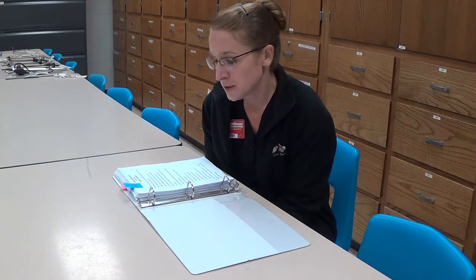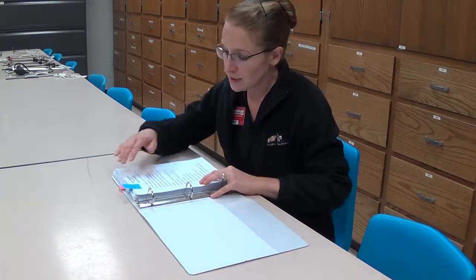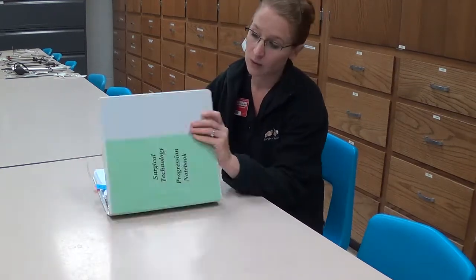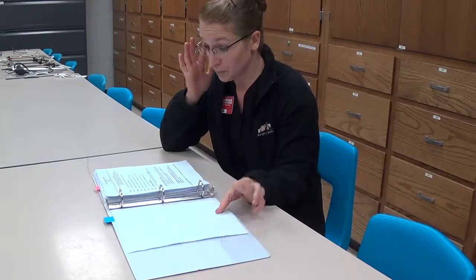So I always sit the students down and get them to the 1701 section in the progression notebook, which is usually a green divider following that 1601 section. So you'll get to that, and then there will be a table of contents, which will explain to them everything that's included in the progression notebook. Okay. So then we just go through it.